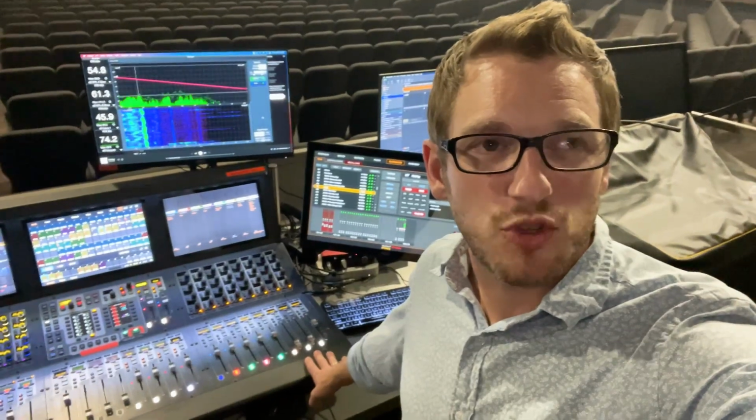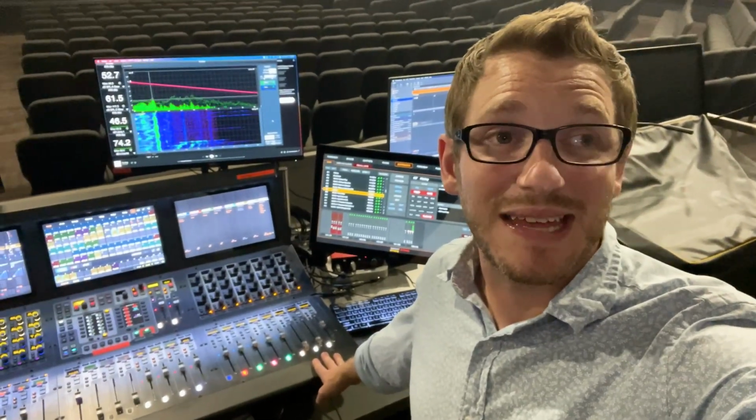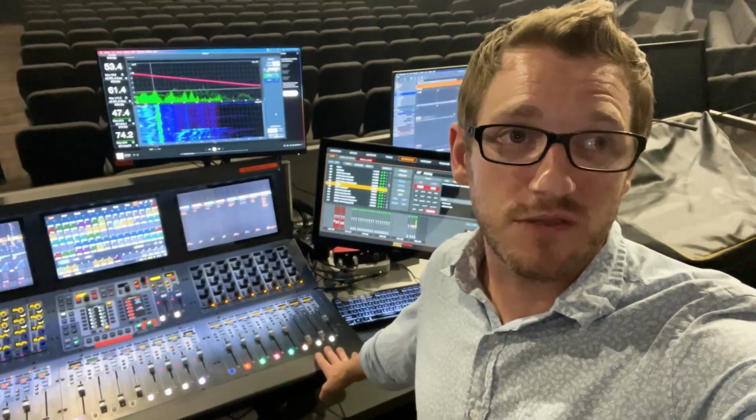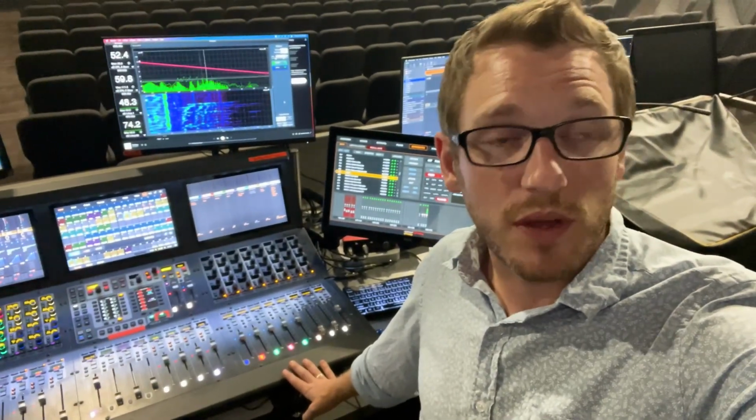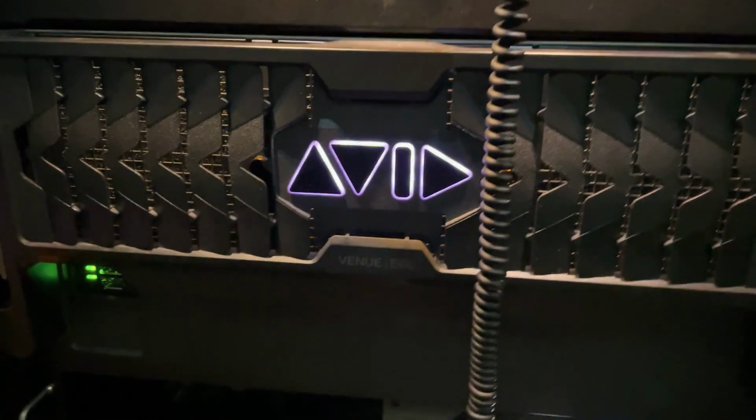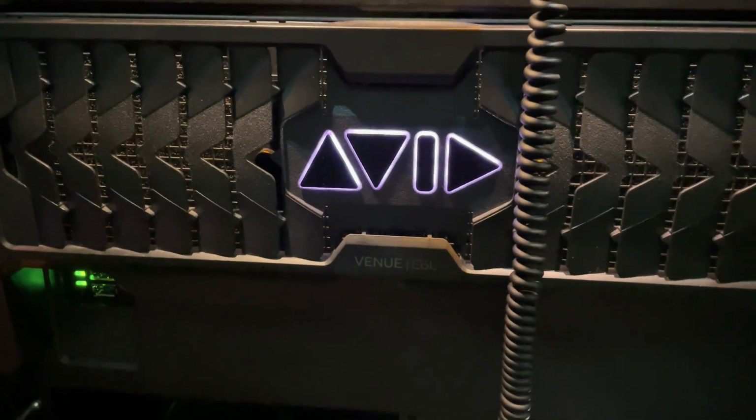Hey everyone, my name is Drew Brashler, and today I'm going to be showing you how to make a DIY Waves SoundGrid server that you can run with any SoundGrid applications, and for instance for me today, the Avid S6L with the Waves card.